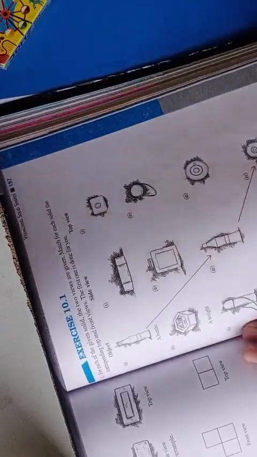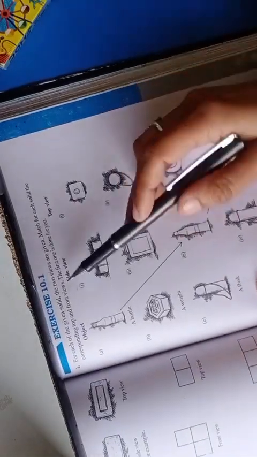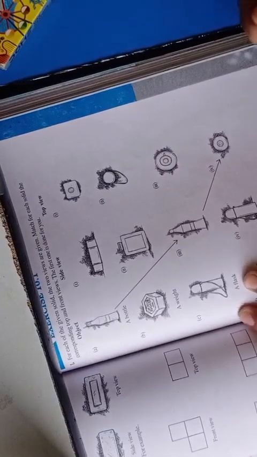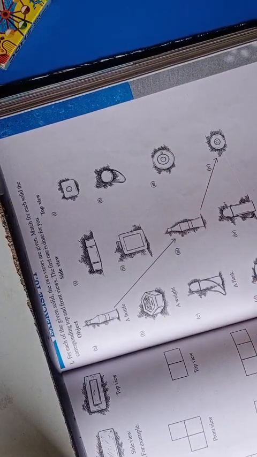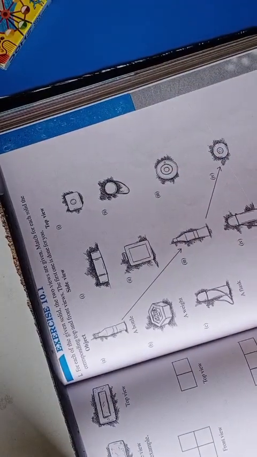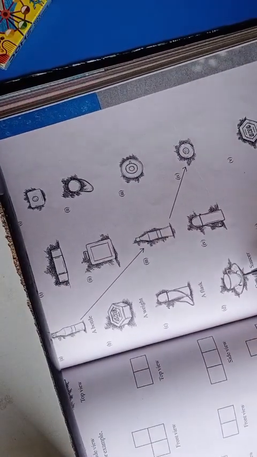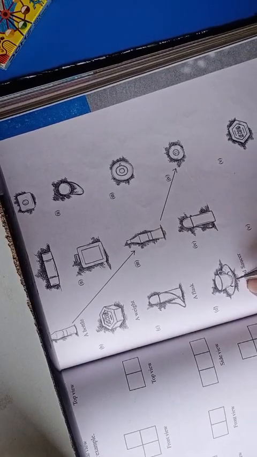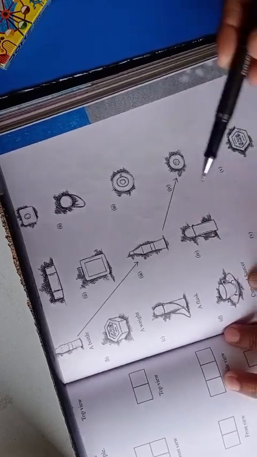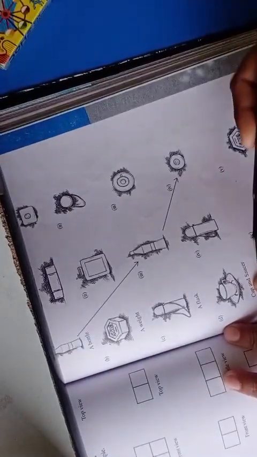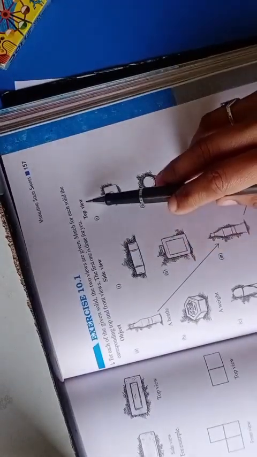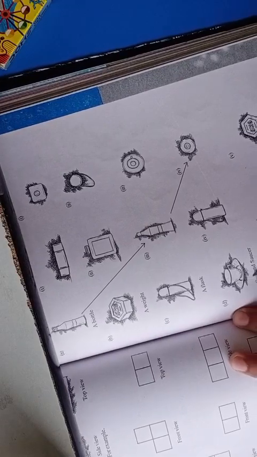This is your exercise 10.1. In this exercise you will only discuss the side view, top view, and the front view of the figure. For example, this is a cup. Now you have to tell what is the top view of the cup. There are two columns, and you match the columns according to the shape. What is the side view and top view of the cup? We will discuss this.